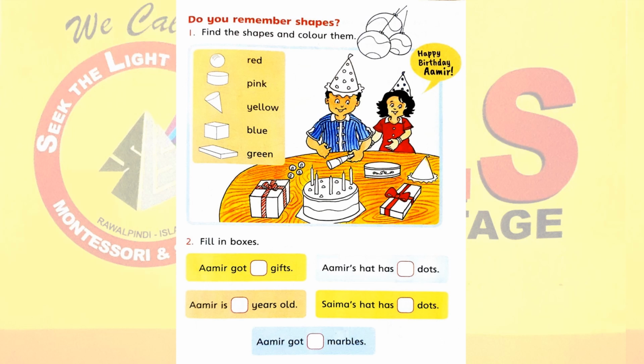First, we will solve the small box and then we will discuss the picture. Okay, the first shape given is a sphere. Look at the sphere. The red color is written. You have to color it red. The next shape is a cylinder. You have to color it pink.